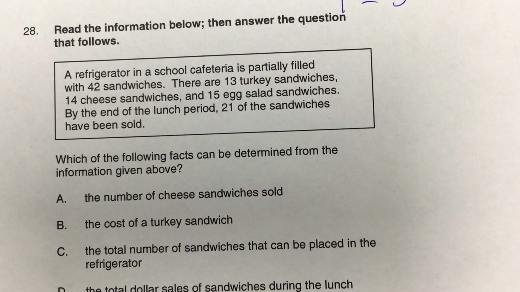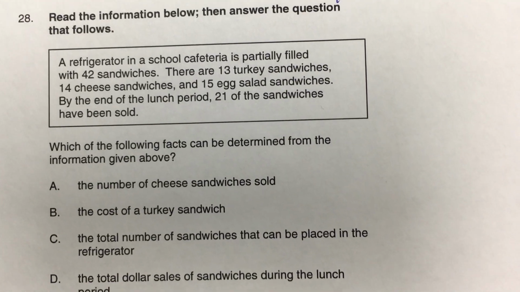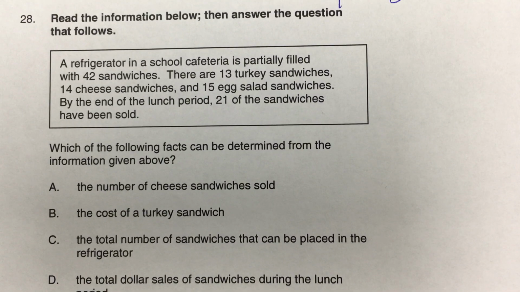Okay, number 28. Read the information below, then answer the question that follows. In here it is more about analyzing information and what is extra. Sometimes you will have those types of questions: what is extra information, or what information is missing so that you can find something, and then they tell you what to find.